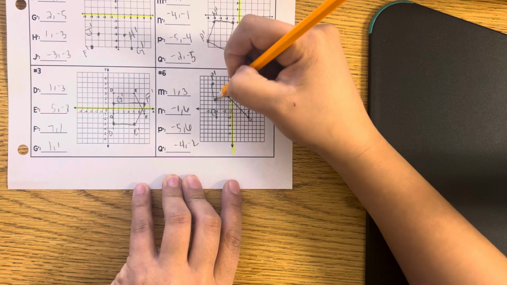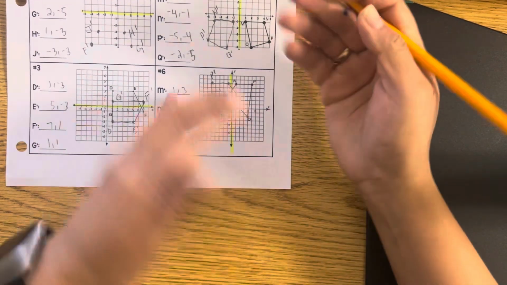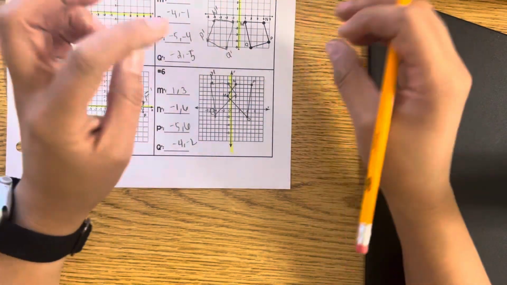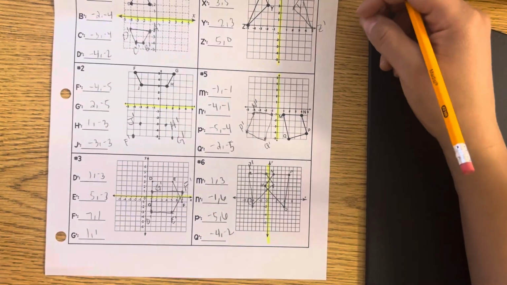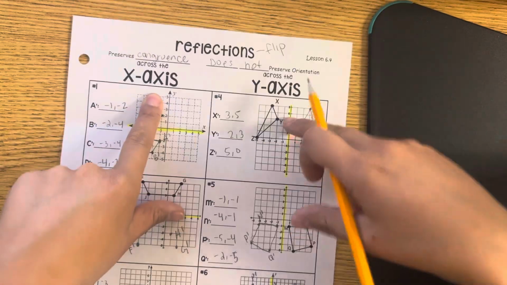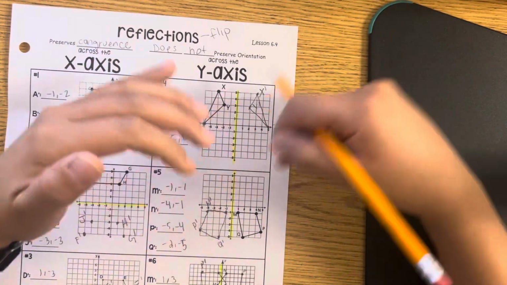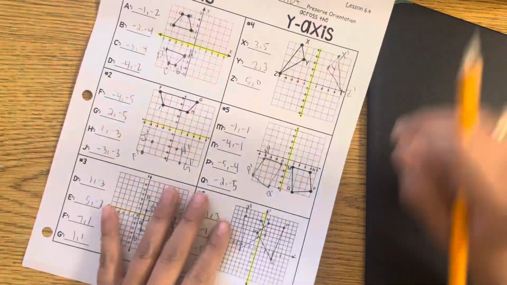So when I connect those dots, this is just what's considered an overlapping image, because they overlap at some point because of the dots being on both sides of the axis. So again, when it comes to reflection, first pay attention if it says the x or the y-axis, because if it's the x-axis, you have to go up and down. If it's the y-axis, you have to go left to right. So it's a little confusing in that premise.